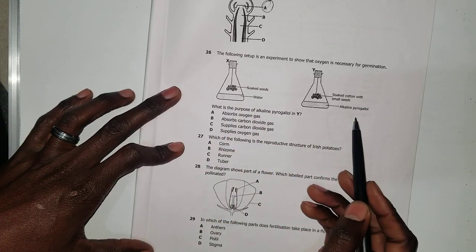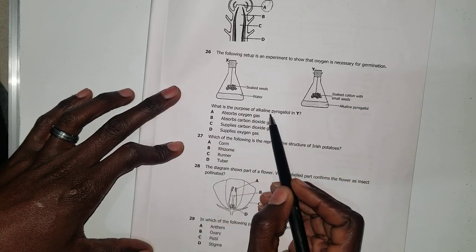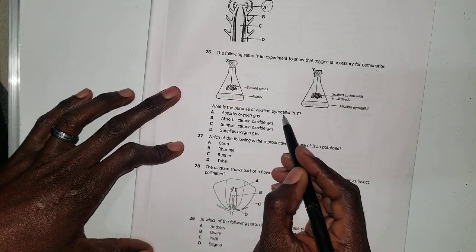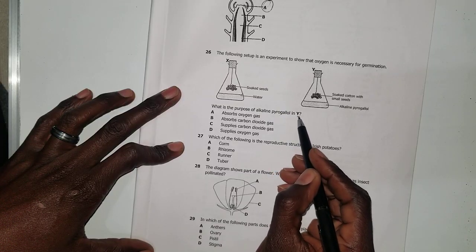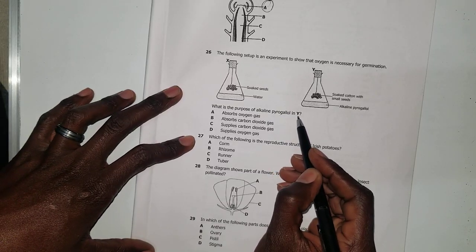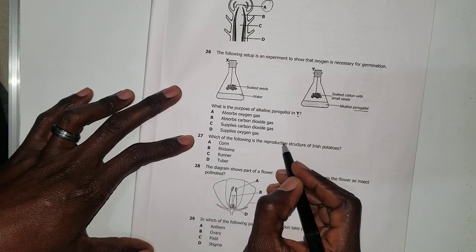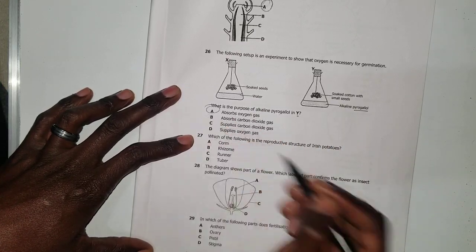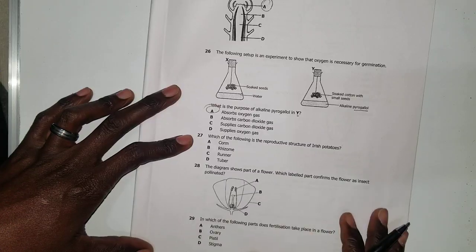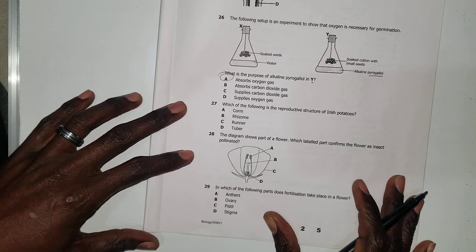The following setup is an experiment to show that oxygen is necessary for germination. So they give you this setup, then they ask what is the purpose of alkaline pyrogallol in Y. So what does it do? Well, it actually helps to absorb oxygen gas. That's what you need to remember.